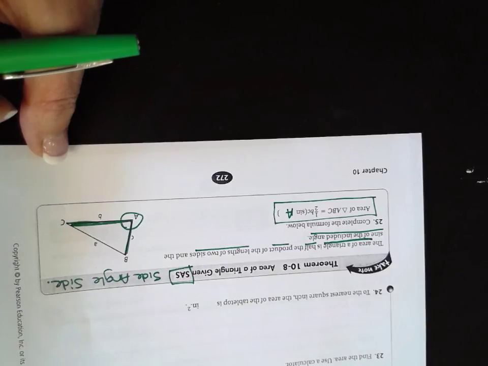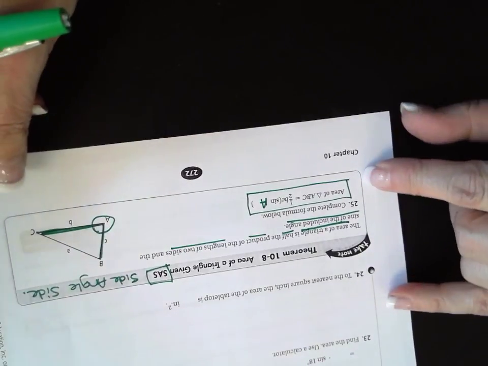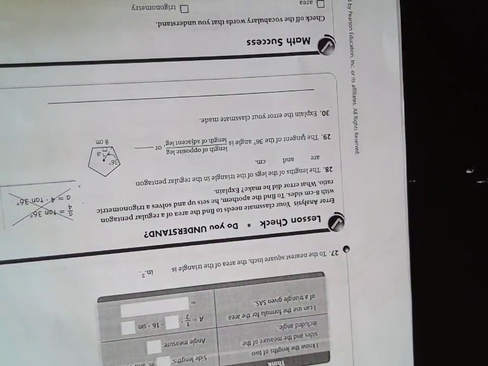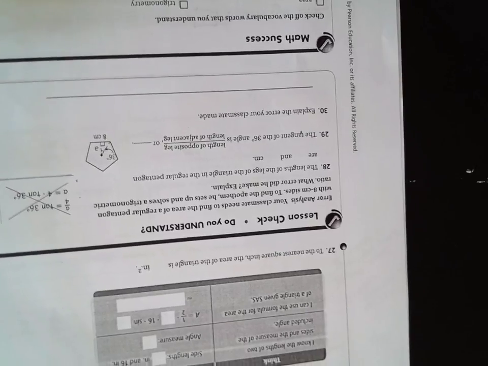When will we use that? So that's like, if it's side for side, and then you try to find the angle? So, well, side angle side is proving that two triangles are congruent, okay?